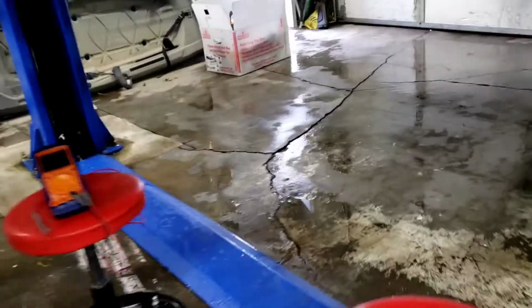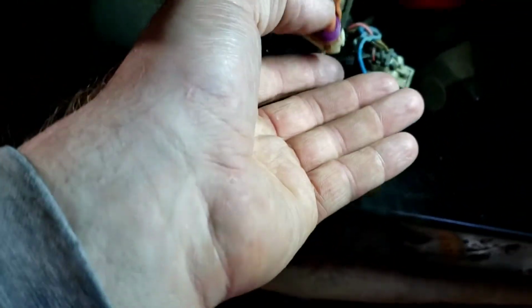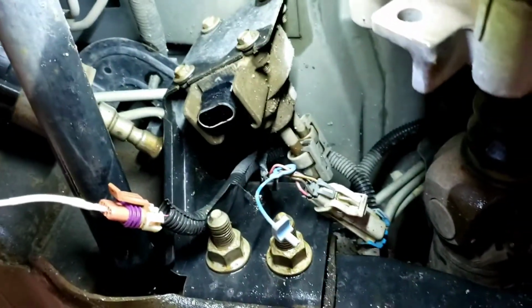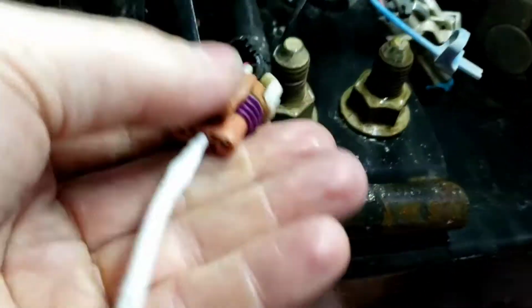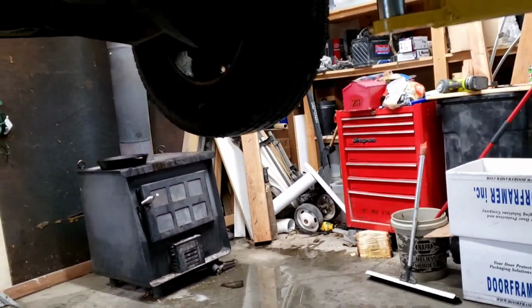So we come under here. It's messy, got all the snow. So pin B is the pink wire, because right here is your alcohol content sensor, fuel line in, fuel line out, a 3-wire sensor. Pin B's pink wire. Take my other lead here.